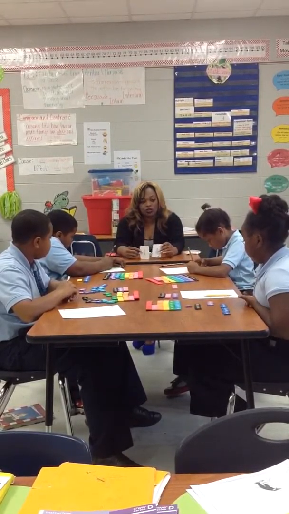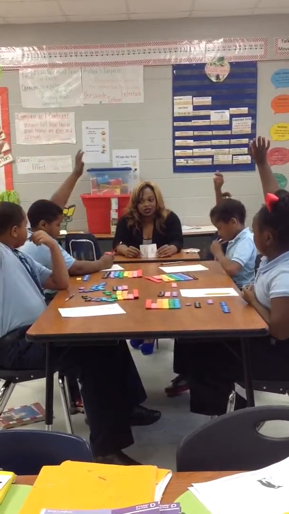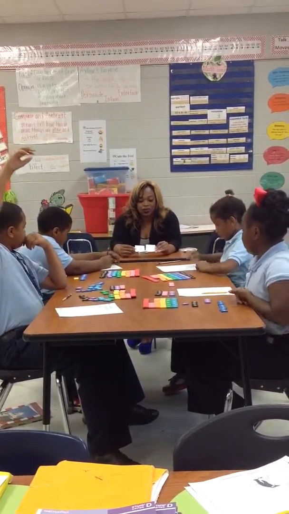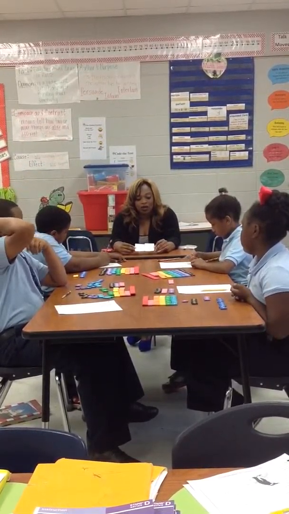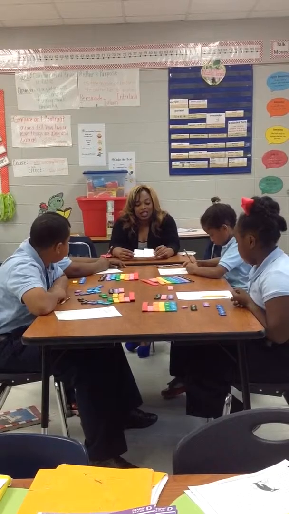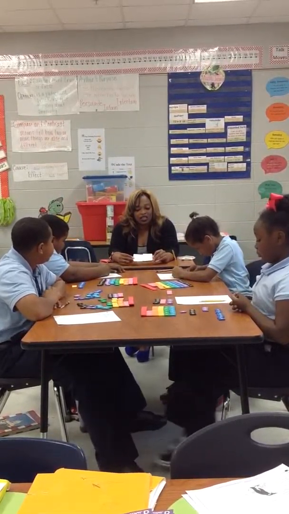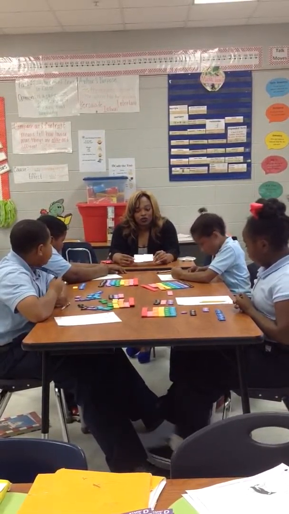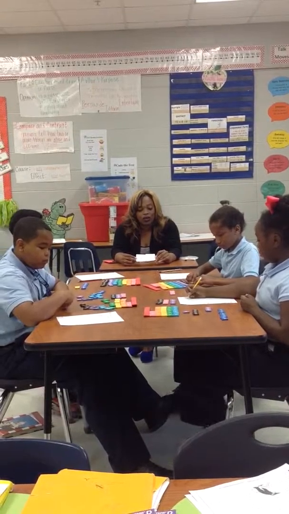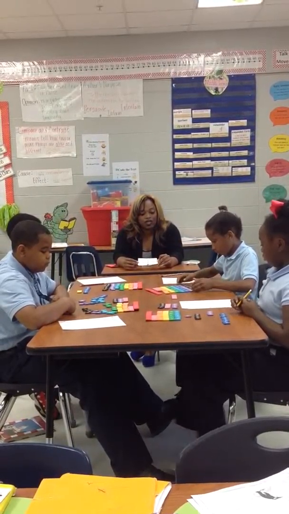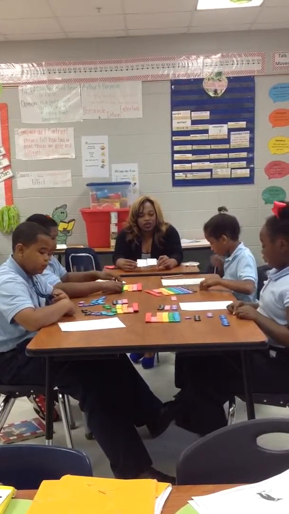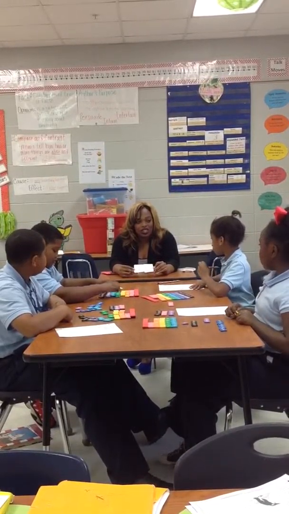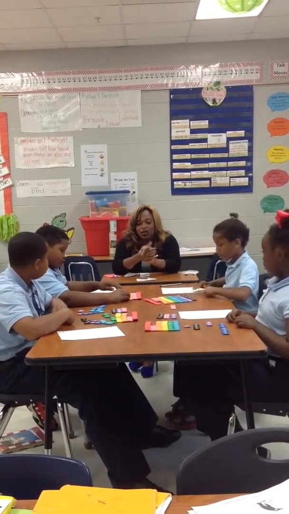Raise your hand if you used cross multiplication. Okay, so everybody chose the option of cross multiplication, so we're going to do it that way. First thing we're cross multiplying is 2 times 10, and that's 20, and then 3 times 8 is 24. So by us doing it that way, we know that 24 is greater than 20. So which fraction is greater? 3 tenths. 3 tenths is greater. Thank you. You all did a good job.